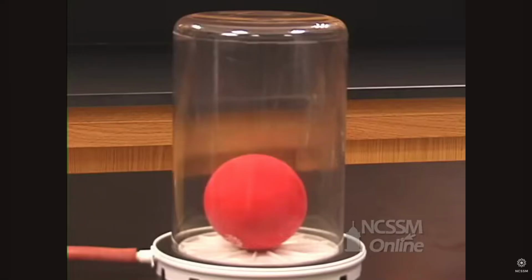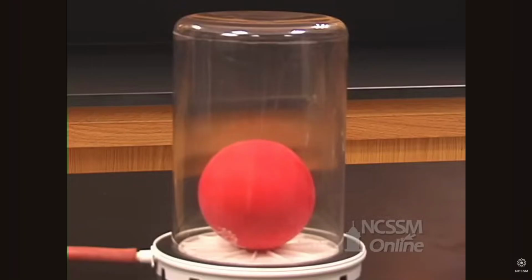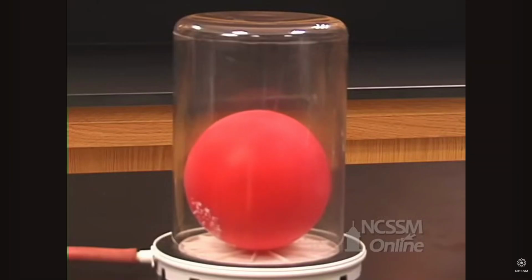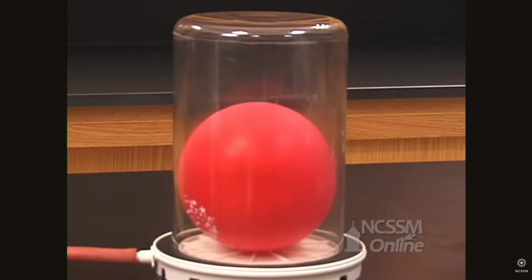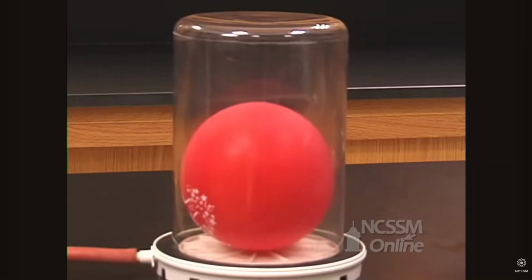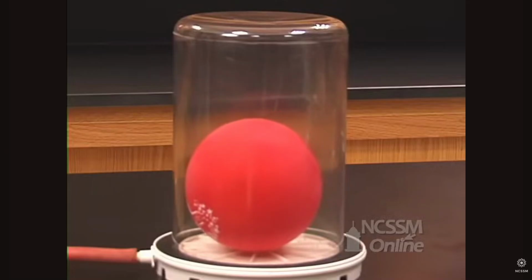In a demonstration of Boyle's law, we'll place a balloon in a vacuum bell jar. We'll apply a vacuum, which basically pumps out the air in the bell jar. The pressure outside the balloon will be lower than the pressure inside. The balloon expands to try and equalize the pressure. Volume and pressure are inversely related to each other. When we release the vacuum, the pressure increases and the volume decreases.